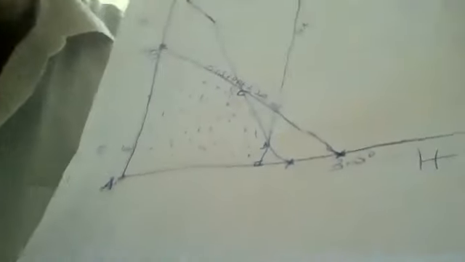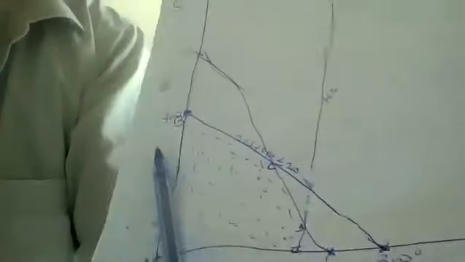Now, let me tell you how you can see which point is far away from the origin. Look at what I'm going to show you. Work on your ruler like this.